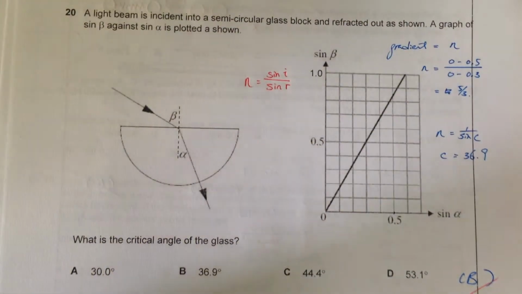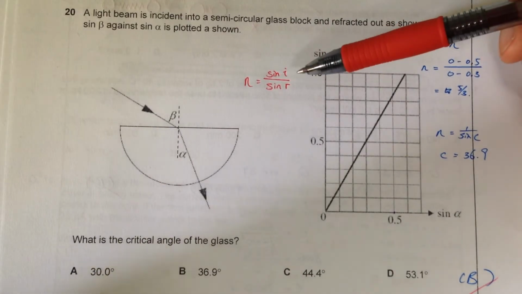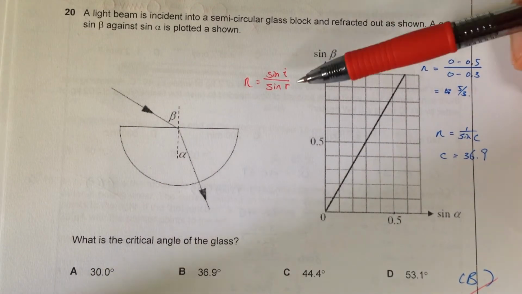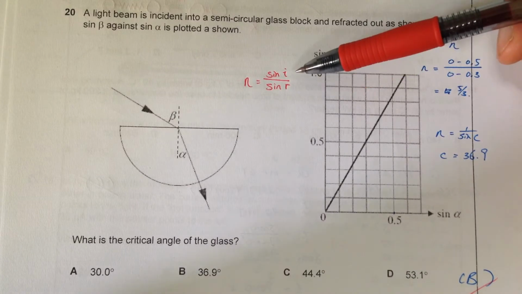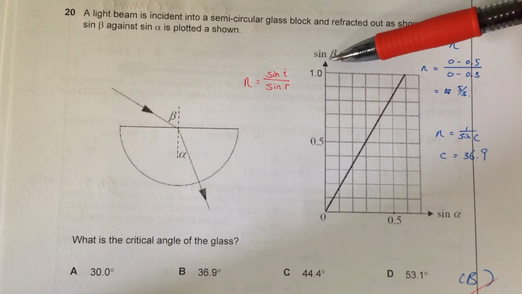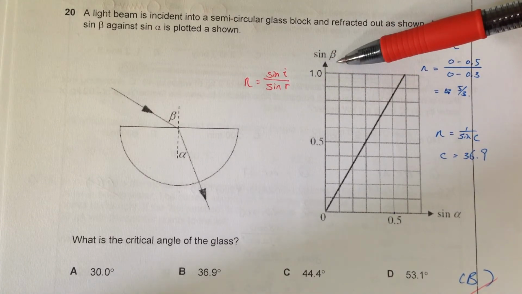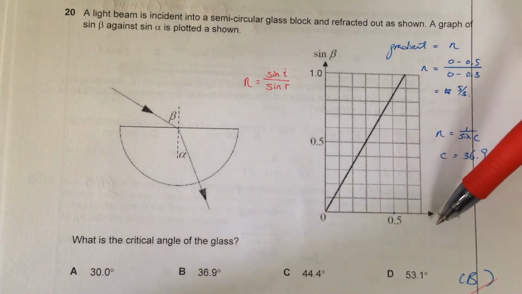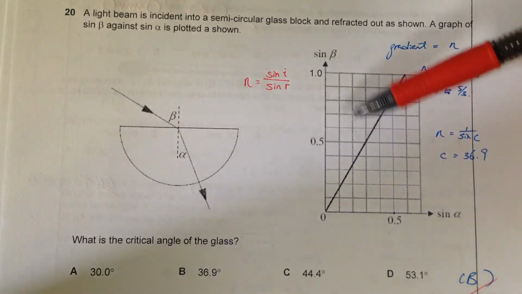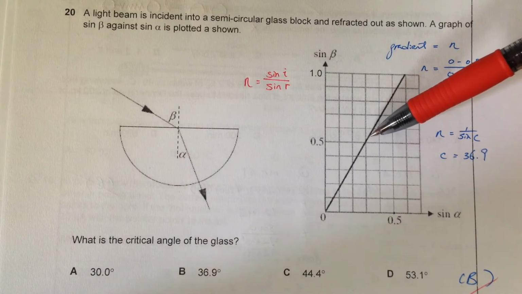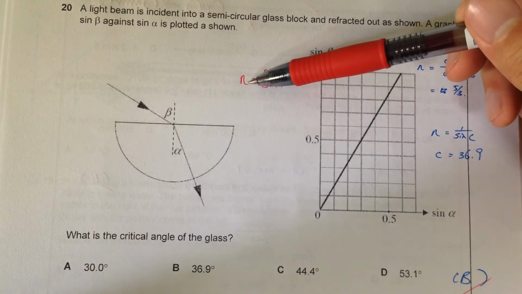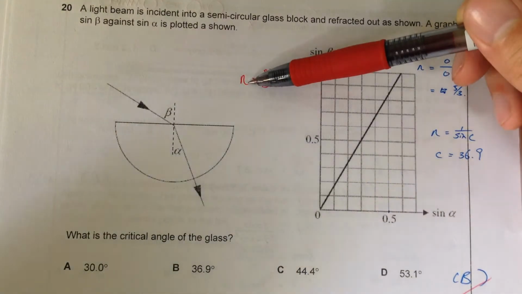This equation is only applicable for light entering from a less dense to an optically denser medium. Once you see this, you notice that my y-axis is my sine i, my x-axis is my sine r. So the gradient in this graph will be the optical density, the refractive index.